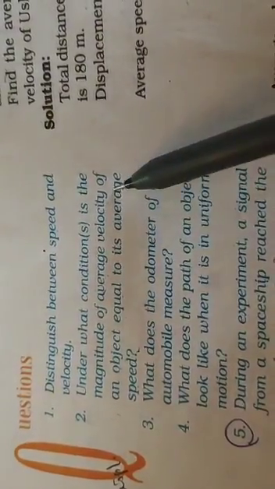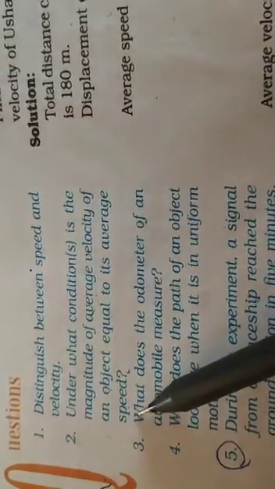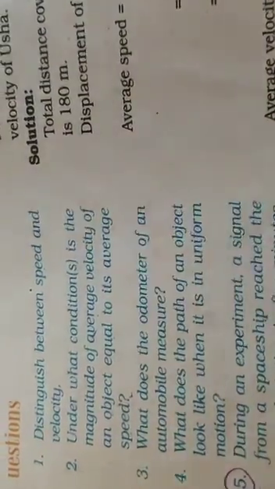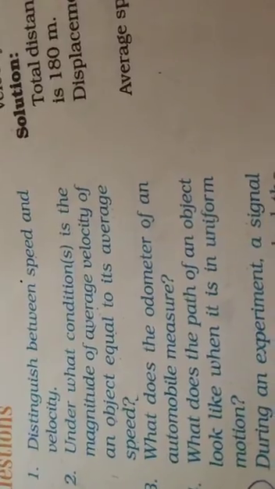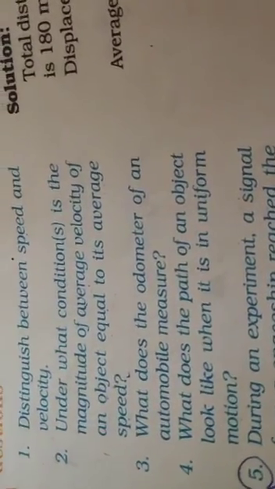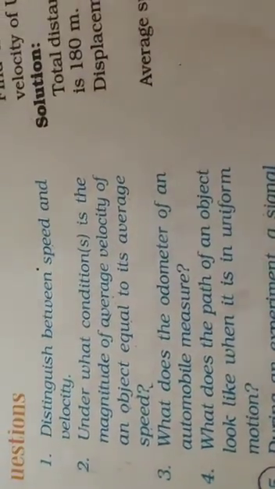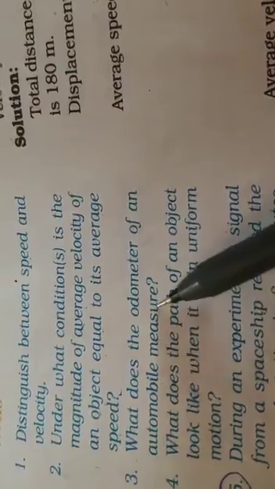Clear? Now, under what condition will the magnitude of average velocity be equal to average speed? When is average velocity and average speed equal? You will find that these two are equal if the distance and displacement is the same. Means if the distance covered and the displacement covered are one and the same, total distance and total displacement, if it is same, then you can say that average velocity and average speed is one and the same.